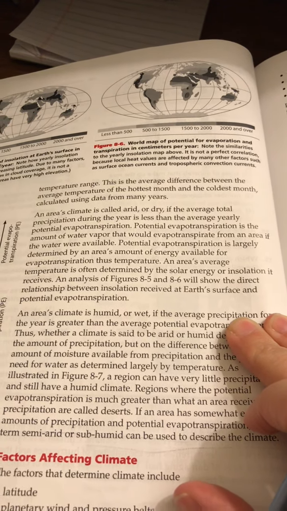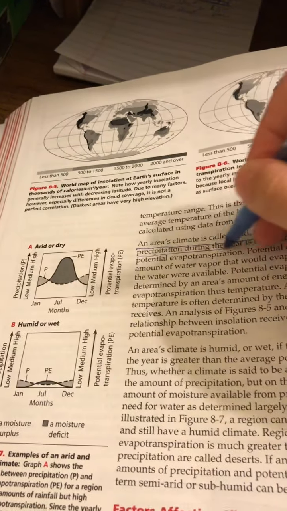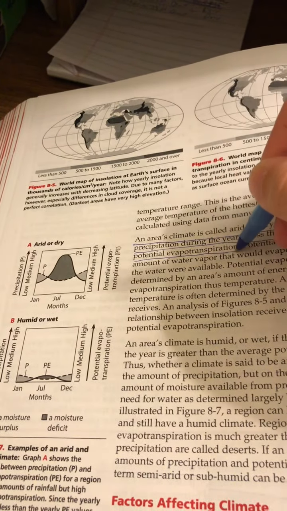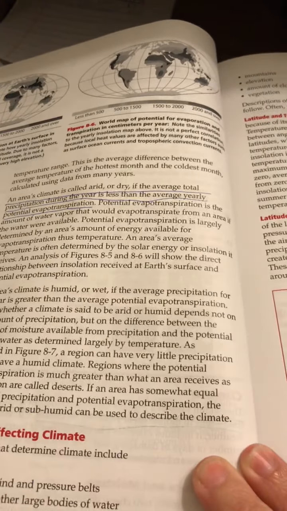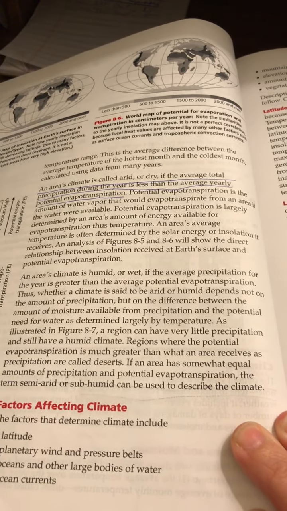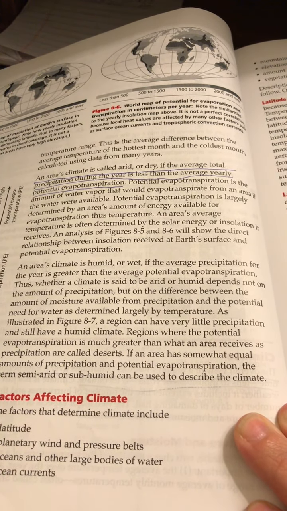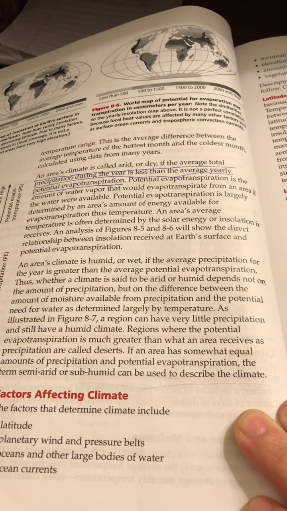An area's climate is called arid or dry if the average total precipitation during the year is less than the average yearly potential evapotranspiration. Potential evapotranspiration is the amount of water vapor that would evapotranspirate from an area if the water were available.